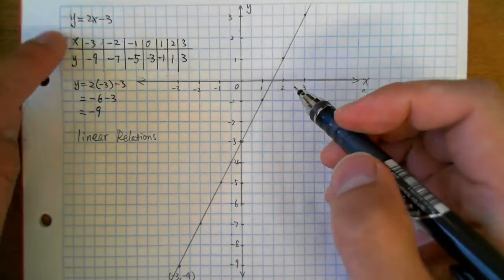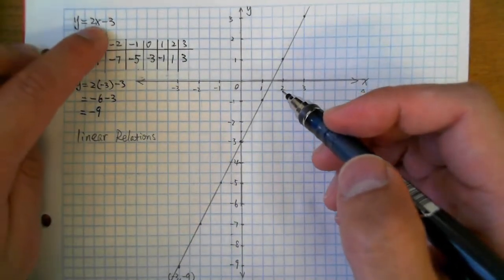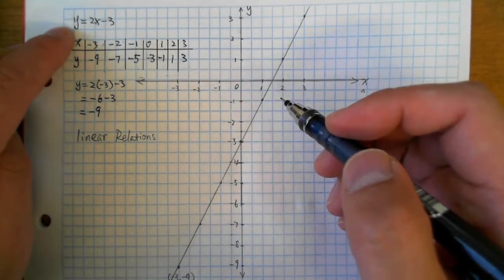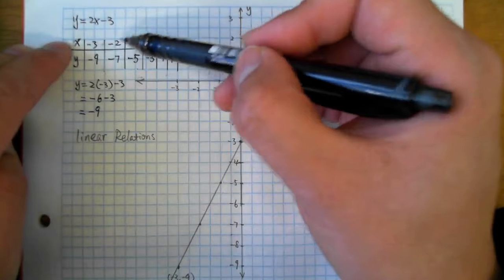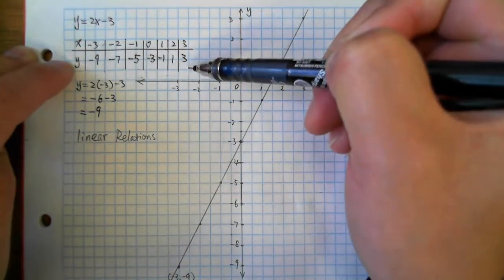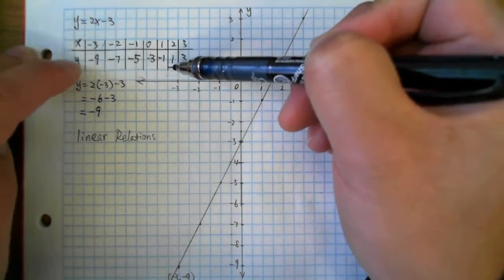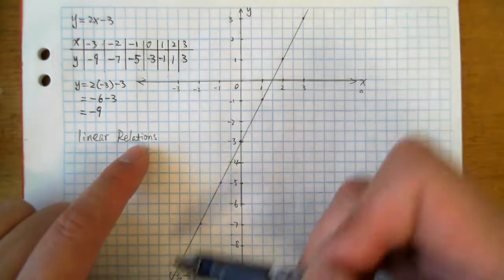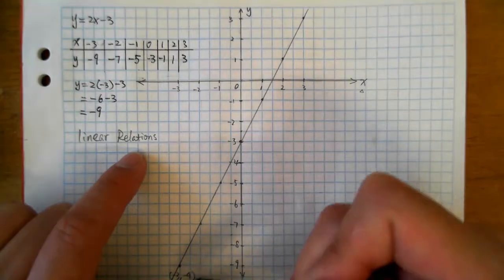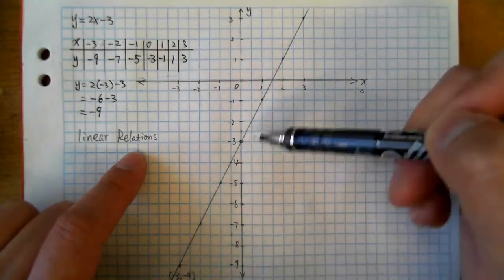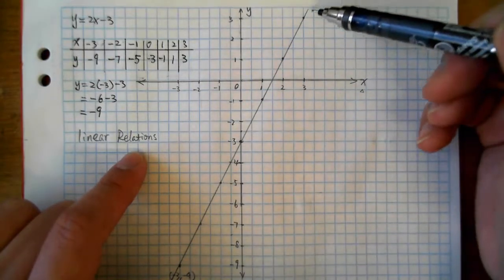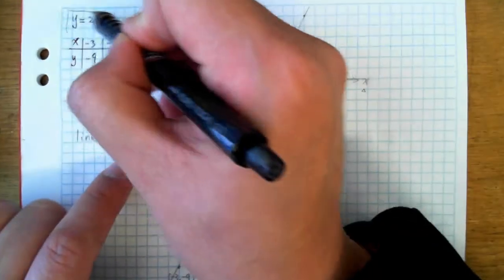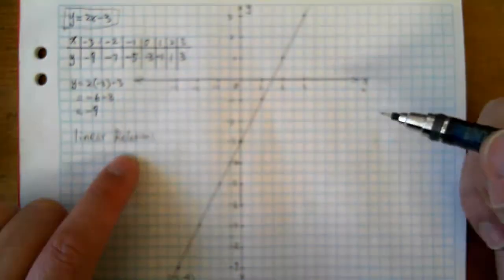Because for this one, you have the value of x, and then you have the specific value of y. So for each x, you have the corresponding y. So they've got these kind of relations. That's why we call that a relation. And what kind of relation is that? After you plot all the dots, it's a straight line. That's why we call these relations linear, right?